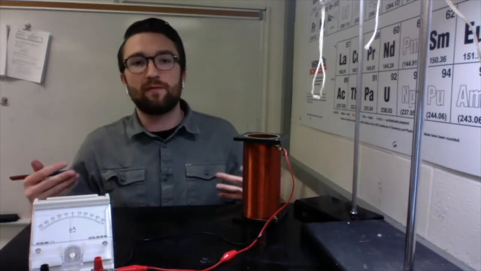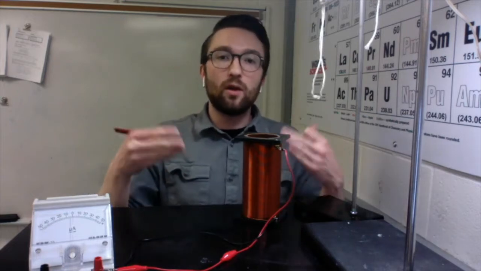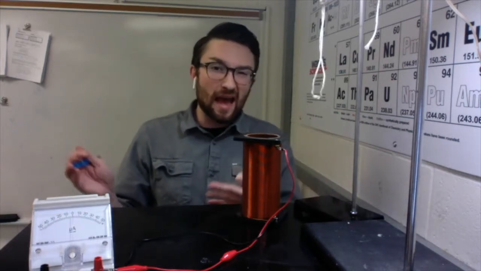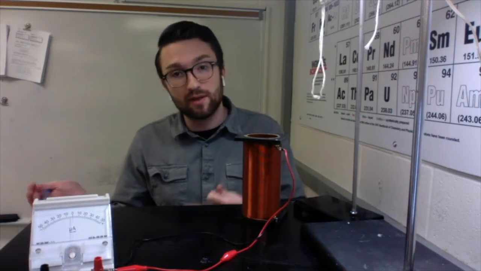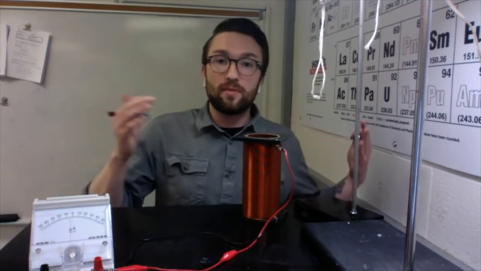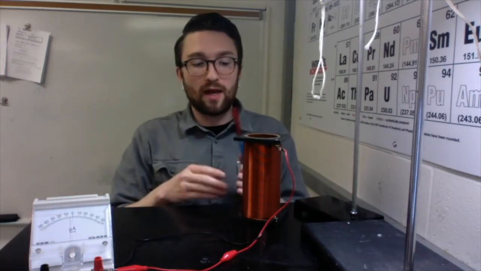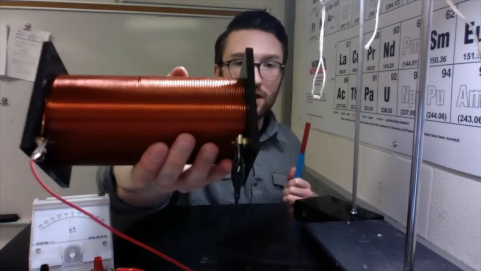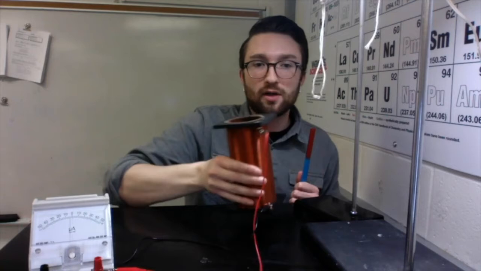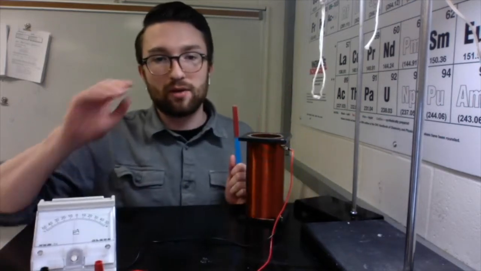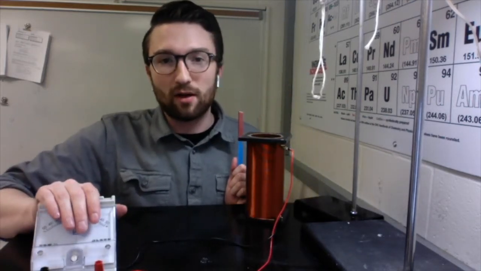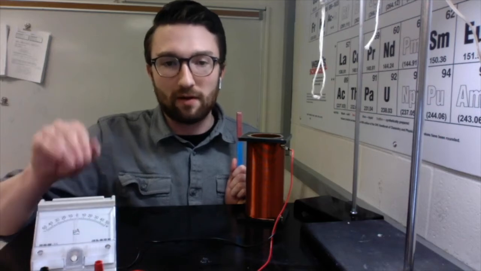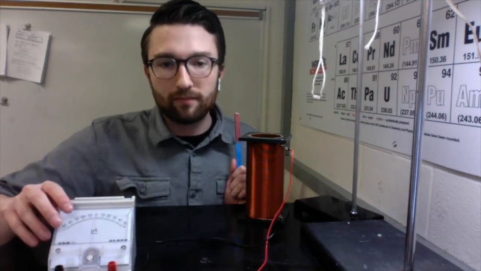For now, we're just focusing on the fact that a moving magnetic field will induce a current. It shouldn't seem that outlandish to you because we've already seen that a current, a moving charge, can induce a magnetic field. What I have here is basically a coil with a bunch of wires. It's a bunch of copper, so that is a good conductor. This thing here is called an ammeter, or when it's this small, it's often called a galvanometer. It measures very, very small amounts of current.